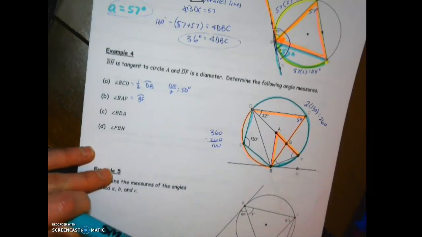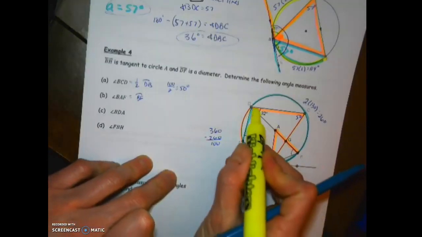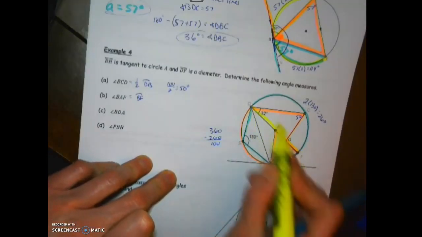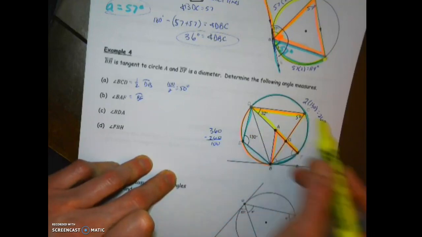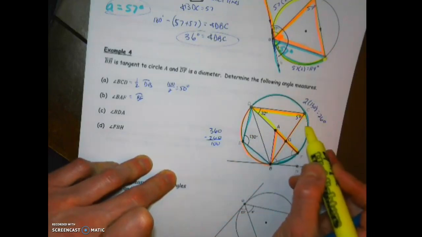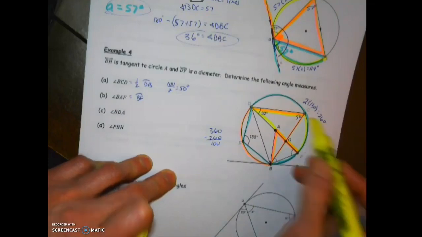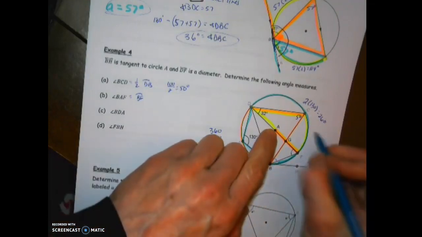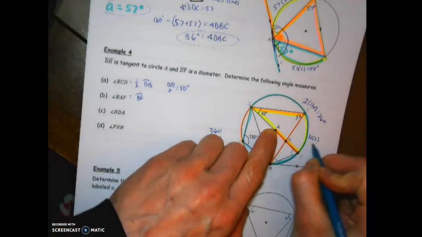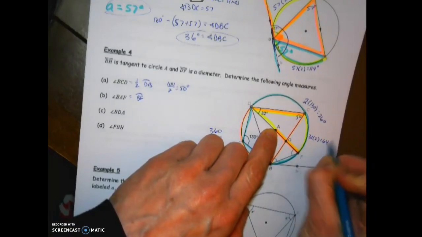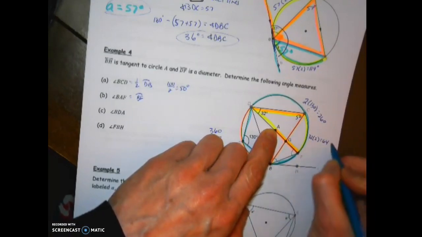So let's see what else they gave us. They gave us this angle of 32 degrees. Well, this angle of 32 degrees is equal to half of this arc right here, because this is another inscribed angle. So 32 times 2, that means that this arc is 64 degrees from arc C to F.